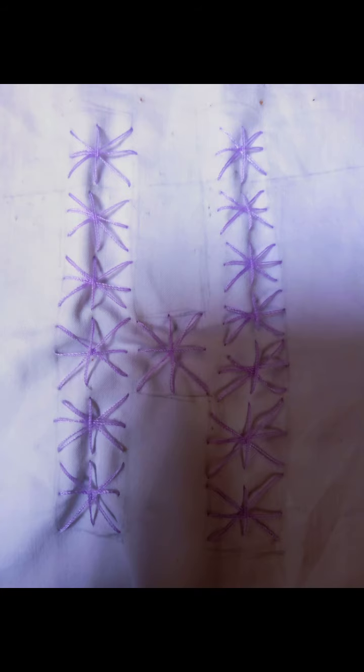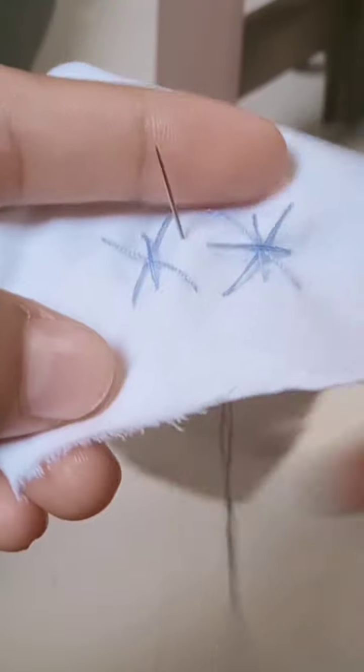Double cross stitches are generally used as filler stitches. Make a cross, continue to make another crossover, and then finish the stitch to get a star-like shape. And repeat the process.